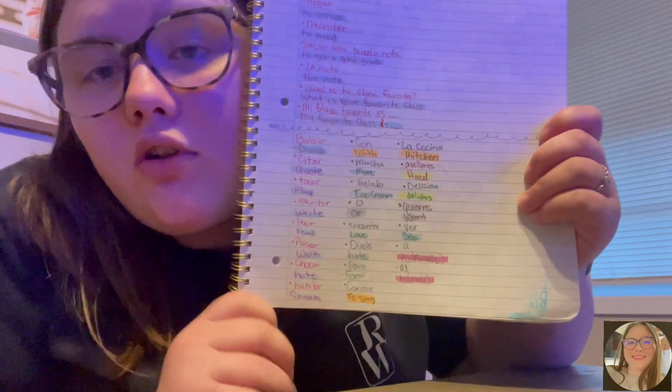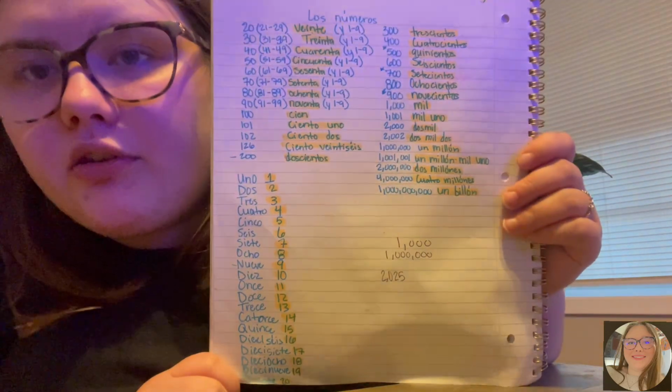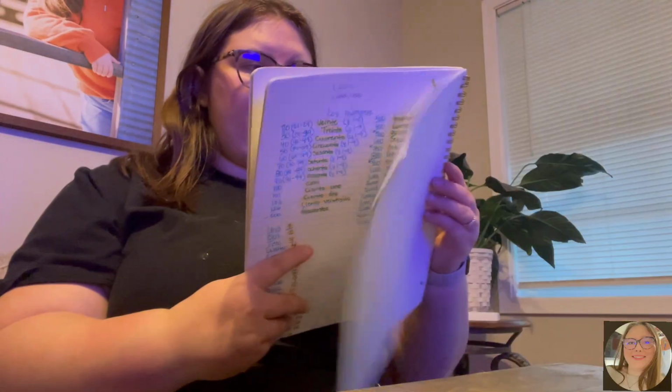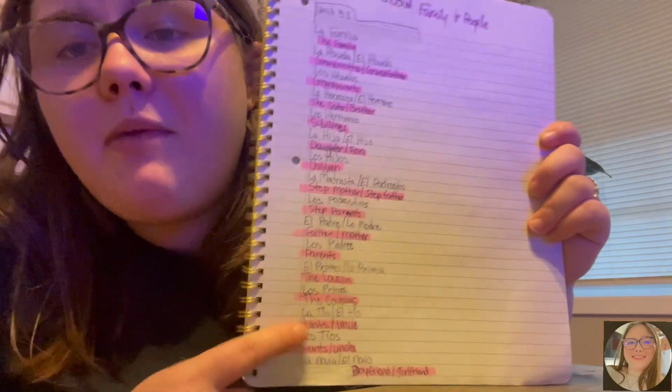Oh, and this is my favorite page, because this is just words throughout the year that we haven't had on our notes, and I just had to jot them down. This is really helpful. Oh, here's our numbers. See, I even did it with numbers. It's just how I do my notes. I need to find one that's not in pink and yellow. That's vocabulary words. We've had a lot of vocabulary words. I remember this one. I go back to this lesson a lot.